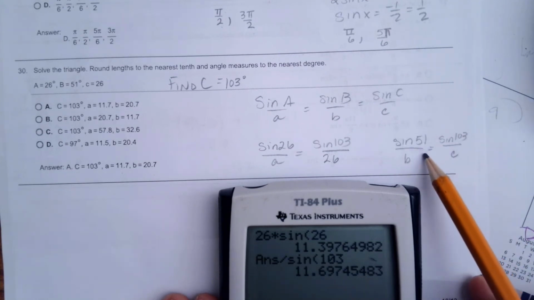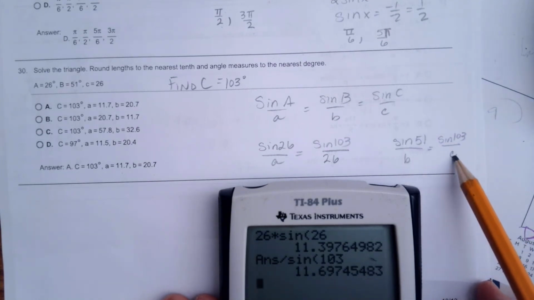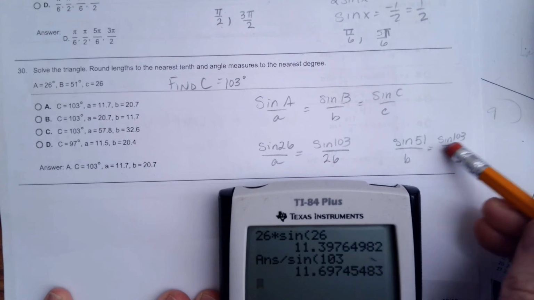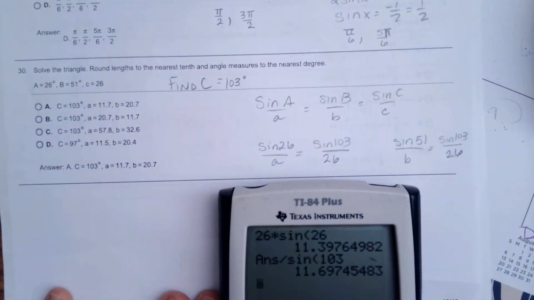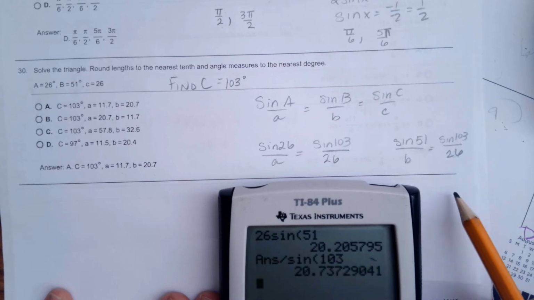Then I moved over, and I knew that C was 26, so I did the same thing here. I took 26 times the sine of 51. I divided that by the sine of 103, and I got 20.7.